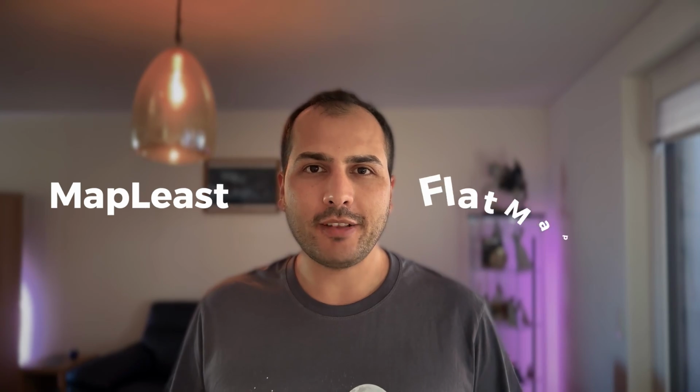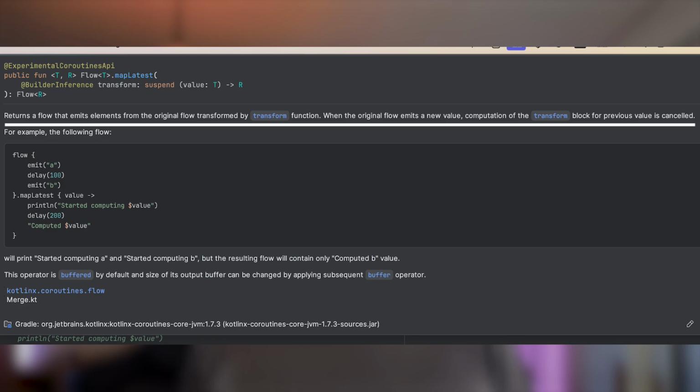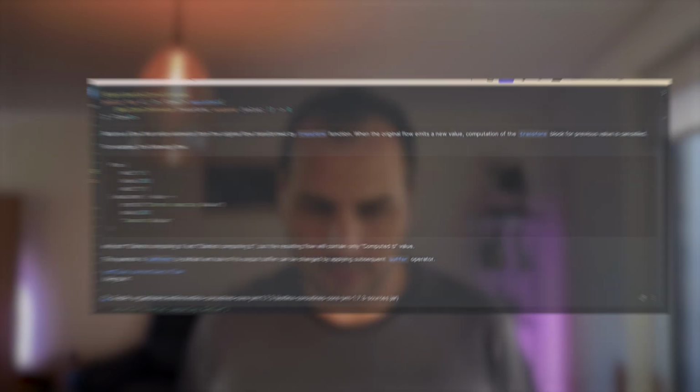The next part is about two other flow operators, mapLatest and flatMapLatest. It gets only the latest emitted value. Let's get into the documentation to get to know more about these two operators. Return a flow that emits elements from the original flow transformed by the transform function. When the original flow emits a new value, computation of the transform block for the previous value is cancelled. You could assume the transform block is a coroutine job, and as soon as a new value is received from upstream, the job gets cancelled and a new one gets executed. This way, the mapLatest operator always returns the latest transformation.